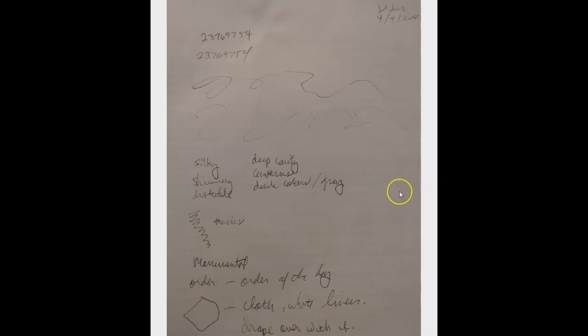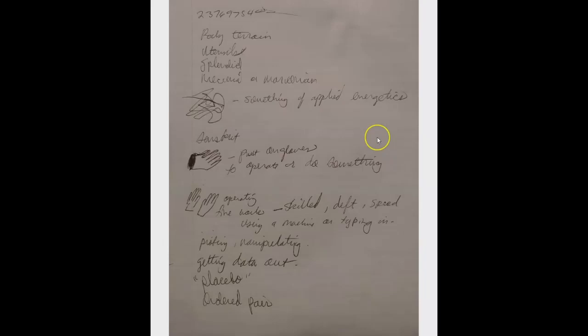Now, I didn't think anything of that, but that is quite strange that that comes up more than a couple times in a couple of places. Rocky terrain somewhere, like just a rocky terrain, dark rocky, whether it's a planet or asteroid or something. Utensils, not sure. Splendid comes up again 2 or 3 times at least, and we can get to that. Mercurial, Markovian.